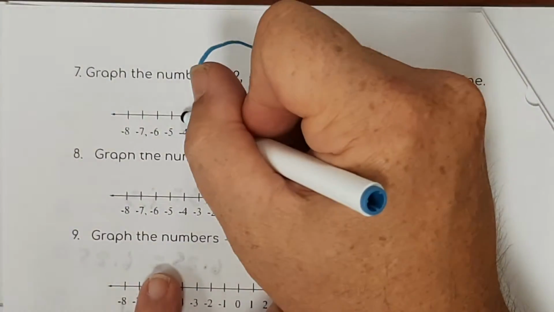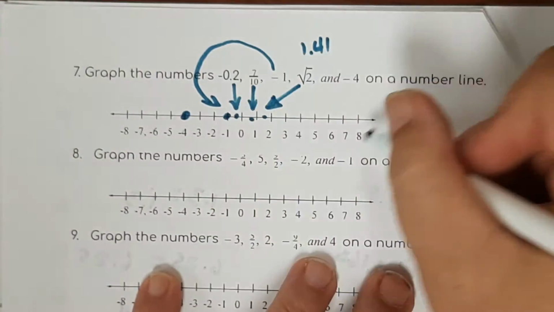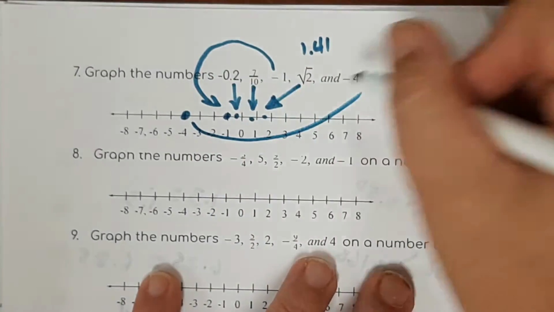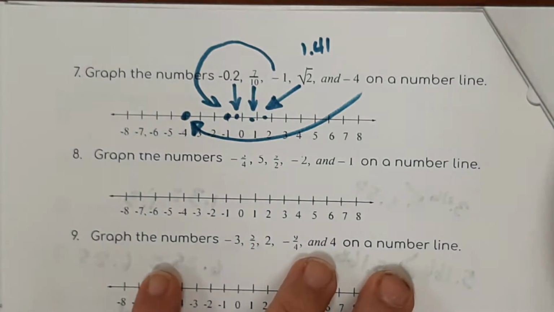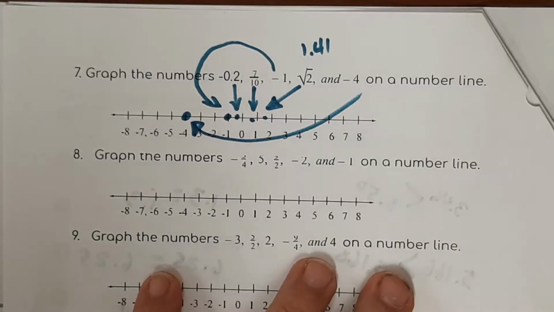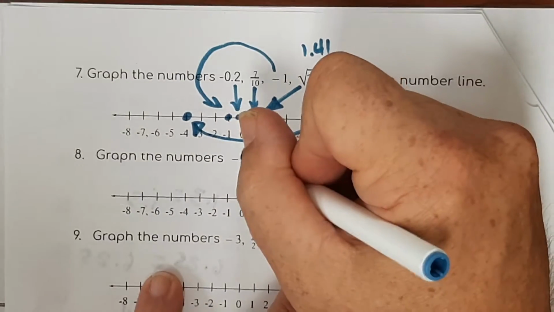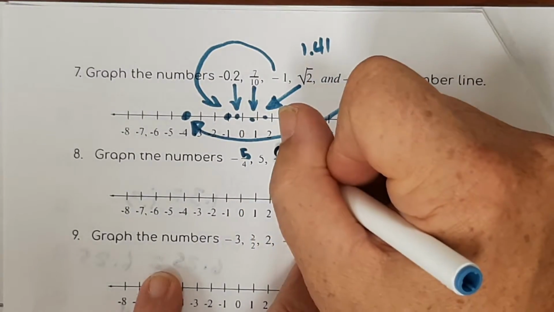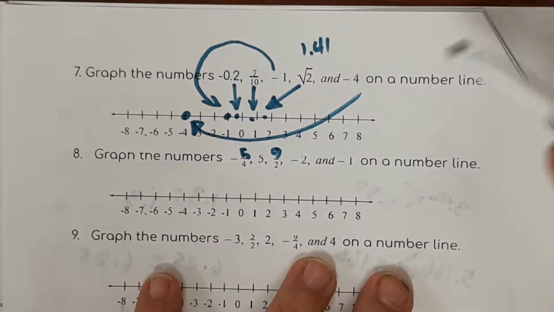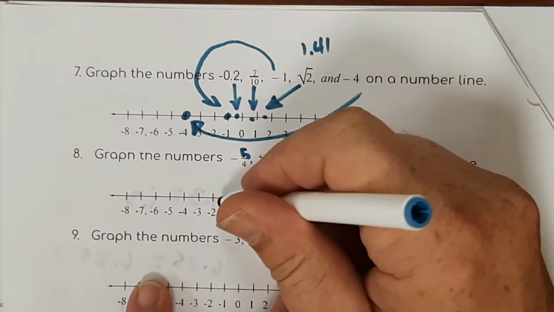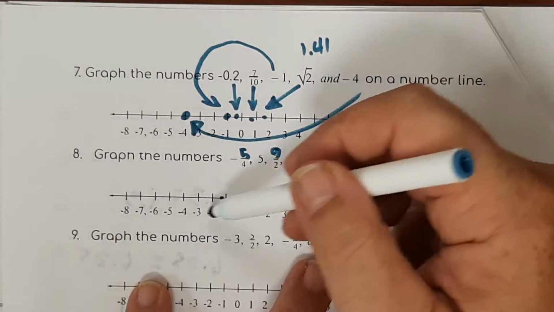And then -4 is way down here. So we can kind of go around. And there are all 4 of my points. Now, this is a 5/4 here. It was hard to tell on the test, but we wrote them up on the board. So this is -1.25, which is here, between -1 and -2.